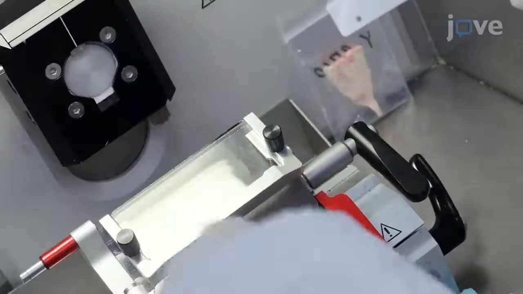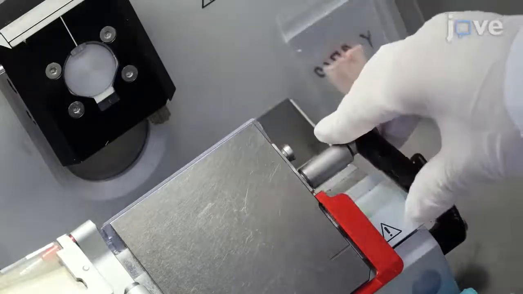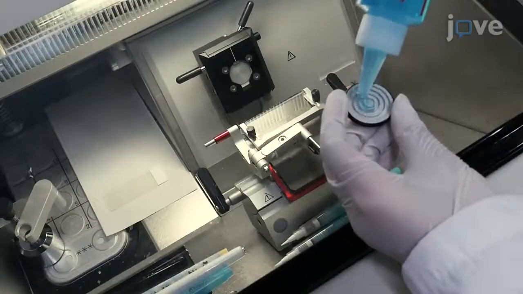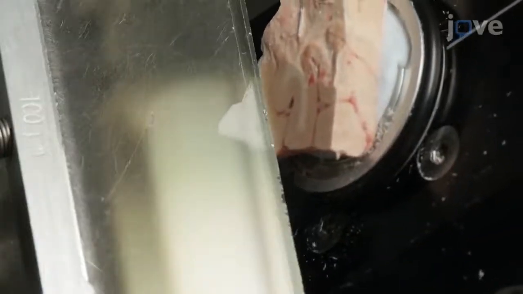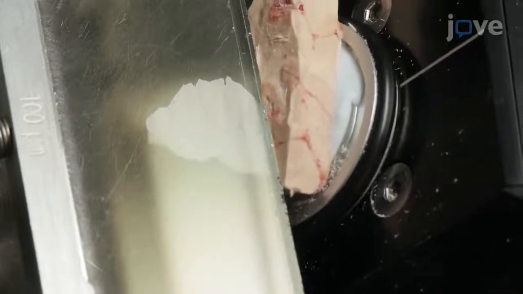Attach a new disposable blade to the cryostat for every experiment. Always try to use a clean part of the blade. Put the frozen autopsy brains on the stage along with a small amount of optimal cutting temperature compound. For IMS and immunohistochemistry, cut 5 to 6 sections from each tissue sample.